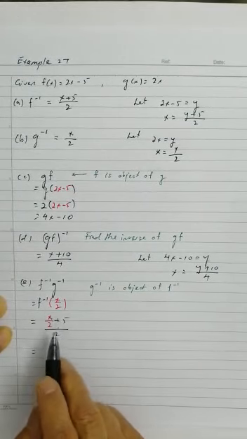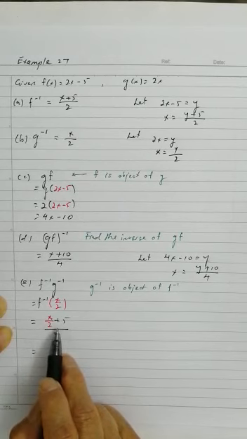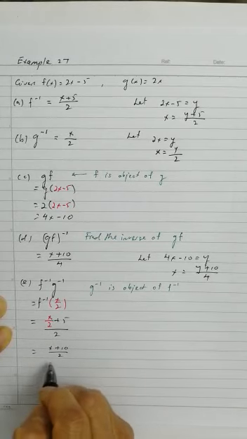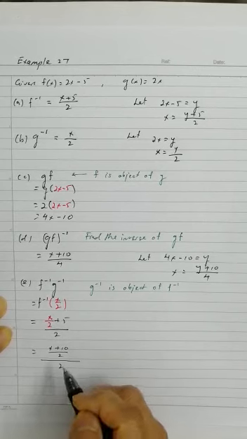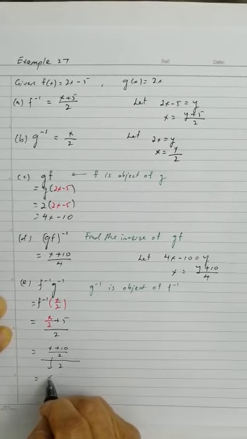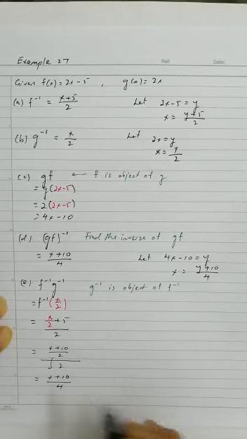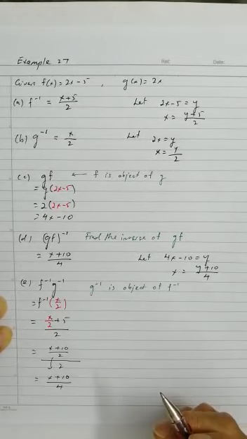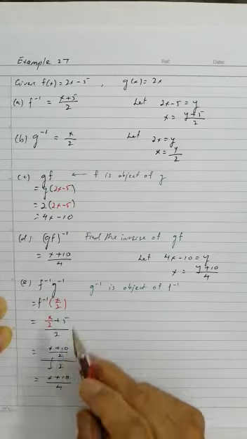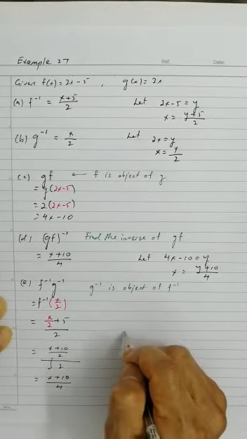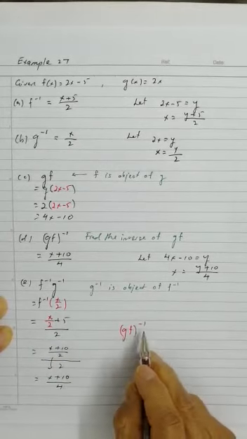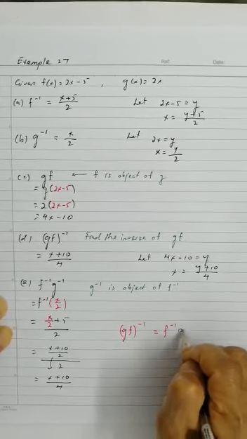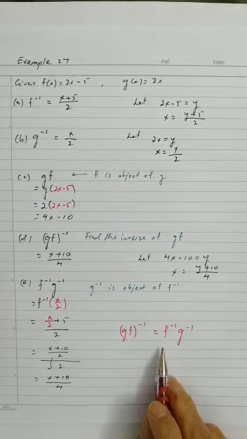Simplifying this, the LCM is 2. So I have (x plus 5 times 2, which is 10) divided by 2, divided by 2. Bring this down over here: I have (x plus 10) over 4. Take note that this and this are the same. So the relationship between them is that the inverse of the composite function g of f is f inverse g inverse. This is a very important relationship.